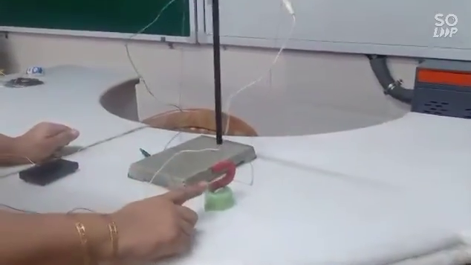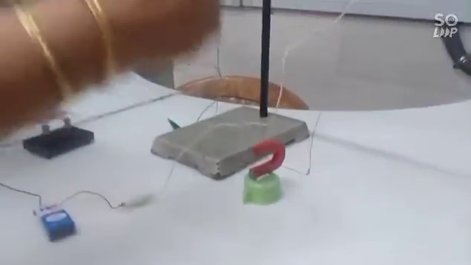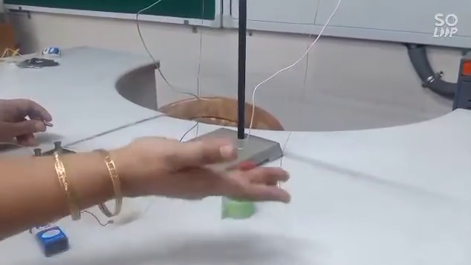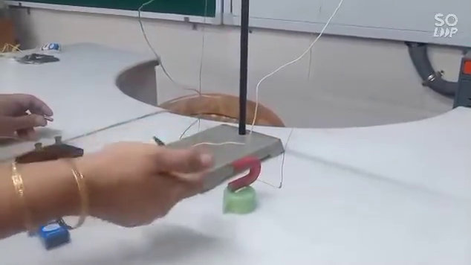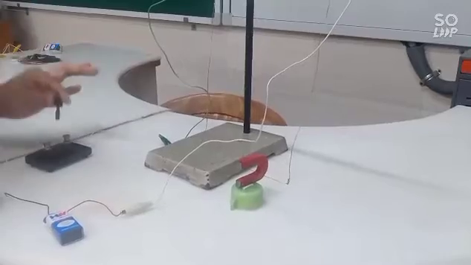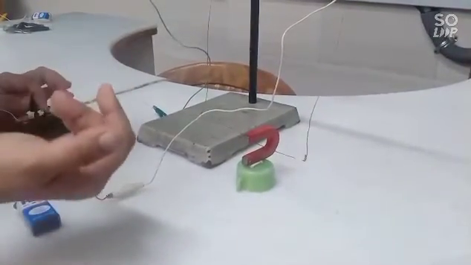So if you see here right now, this is at rest, right? And this is a particular setup, that is the current carrying conductor and the magnetic field, the magnet. They are kept like this. Now, the moment I close the circuit, as we discussed, it comes into motion.